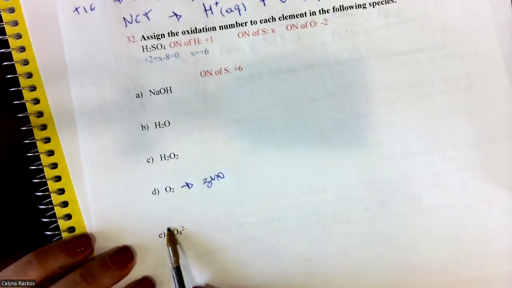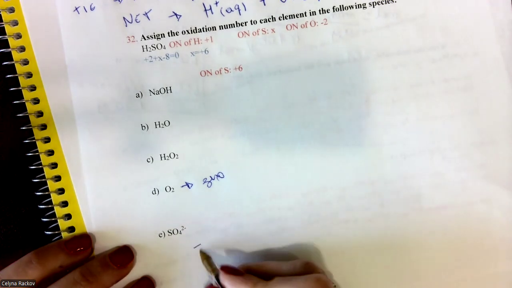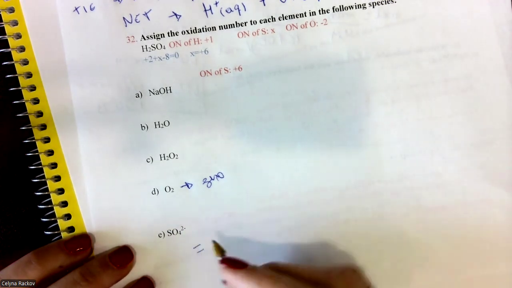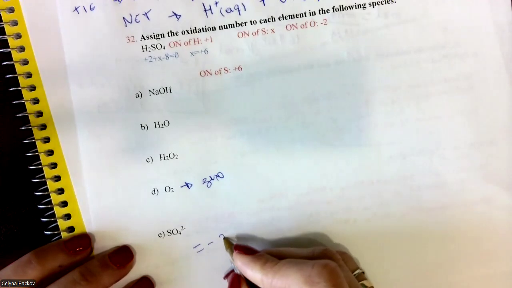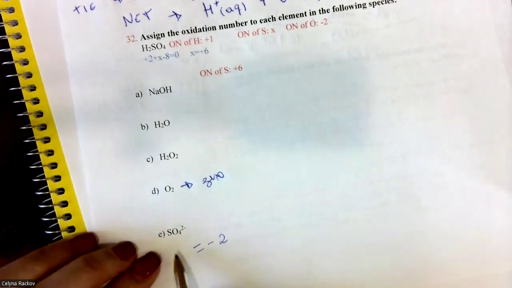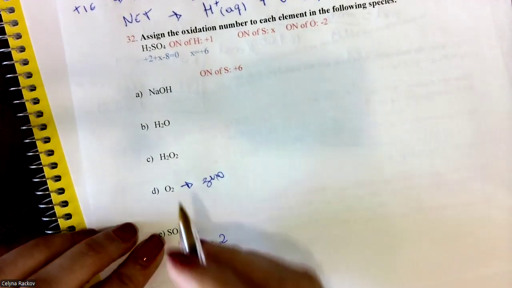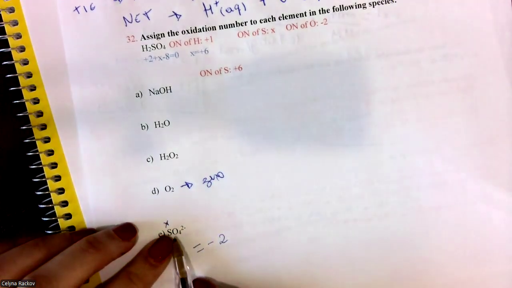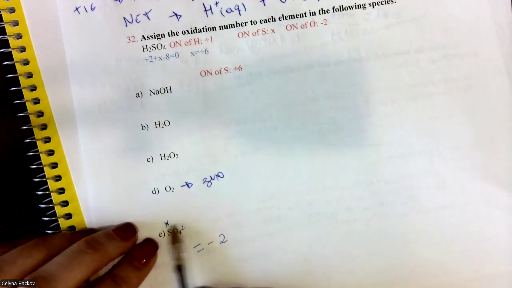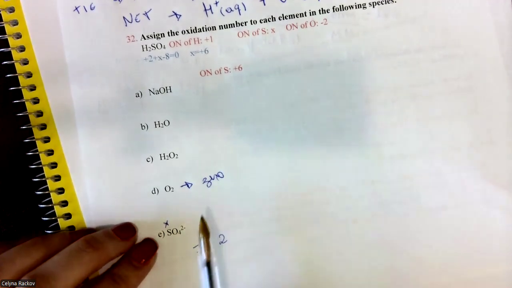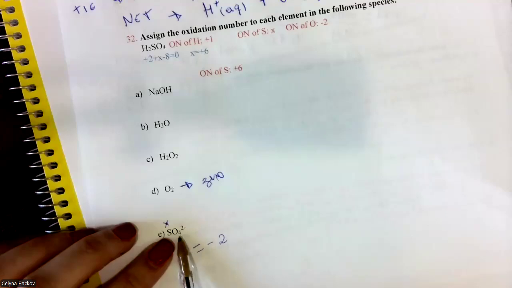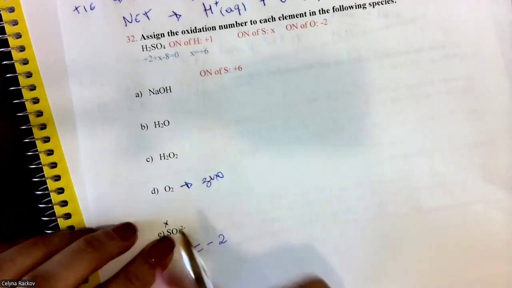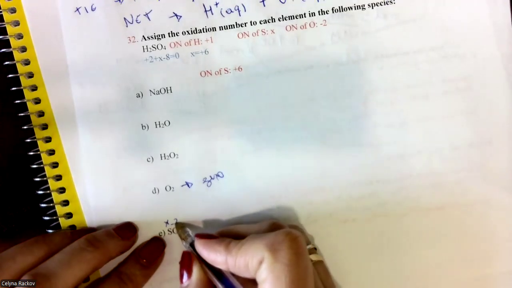The ion here has a charge, right? That means this one is not equal to 0. It's equal to -2. And sulfur, we do not know, let's call it X. And when oxygen is in a molecule, or a compound, or any species, the oxidation number for oxygen is usually -2.